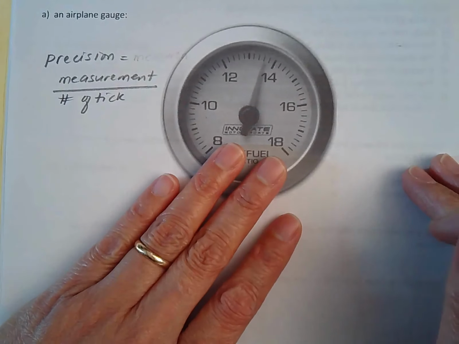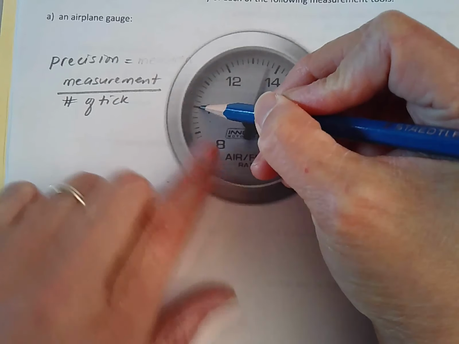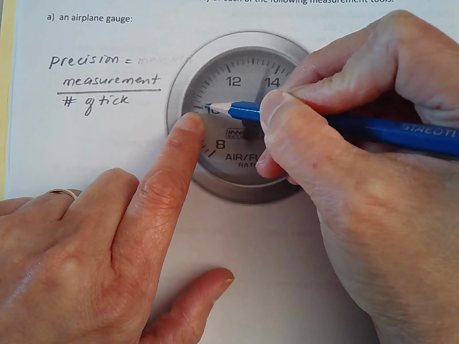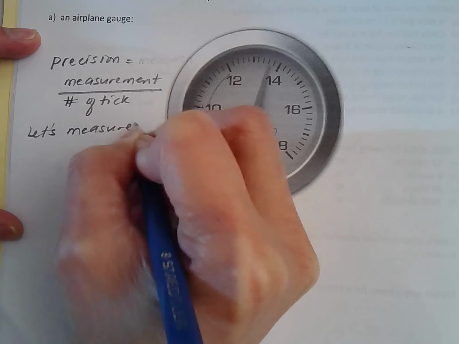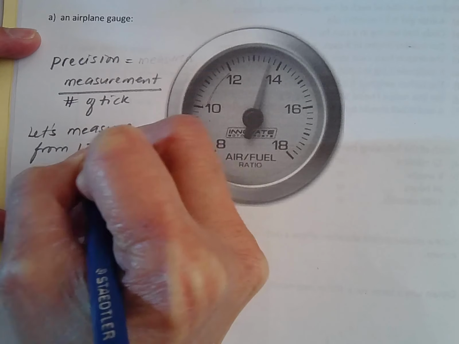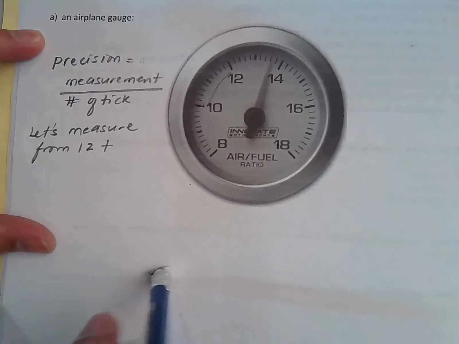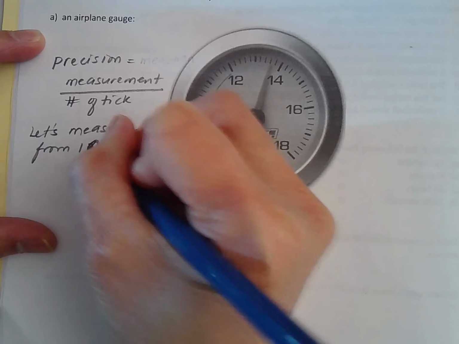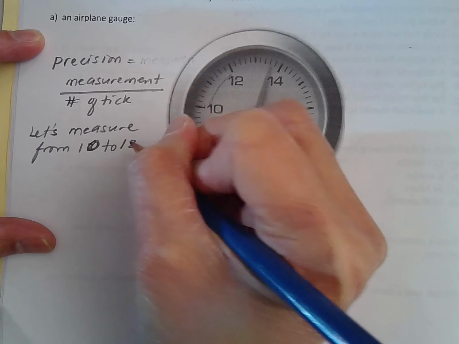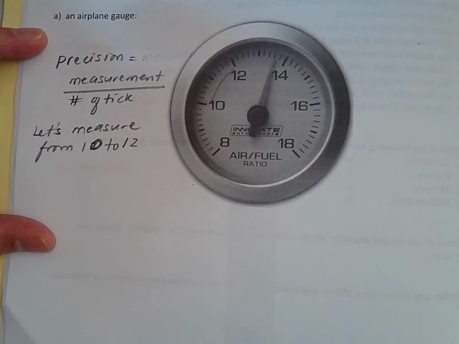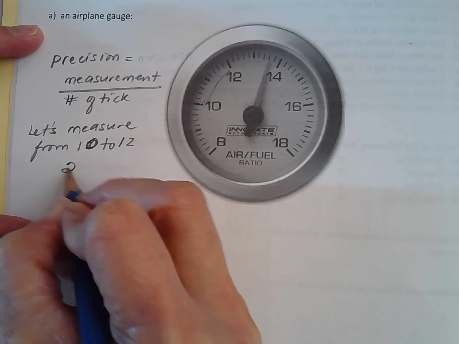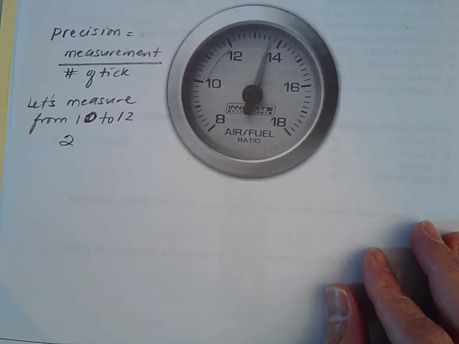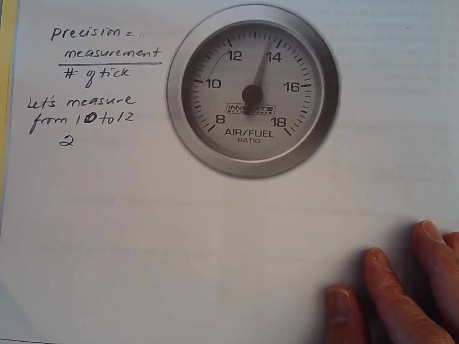If we measure from 10 to 12, what's the measurement there? From 10 to 12, that's going to be 2, right? 2 air per fuel ratio.